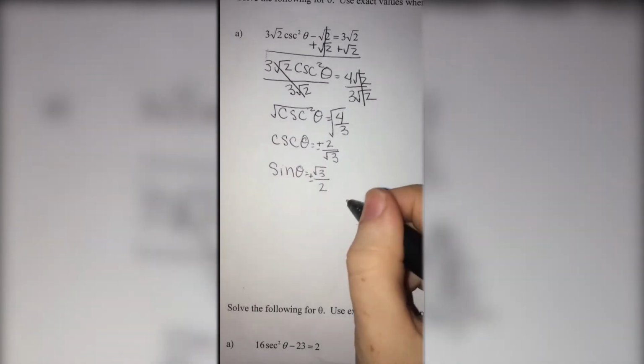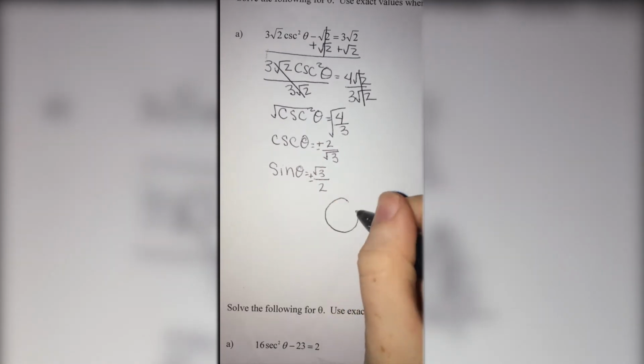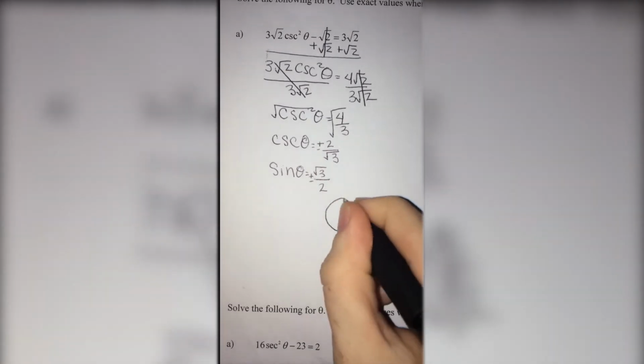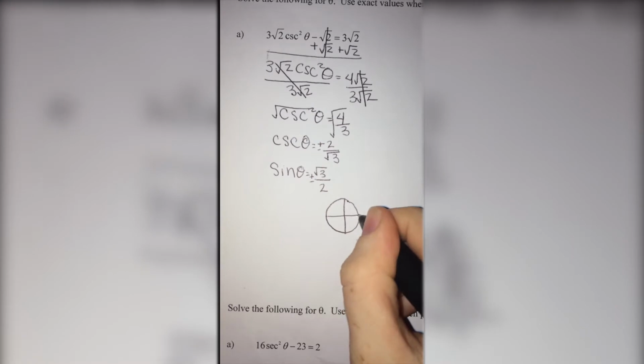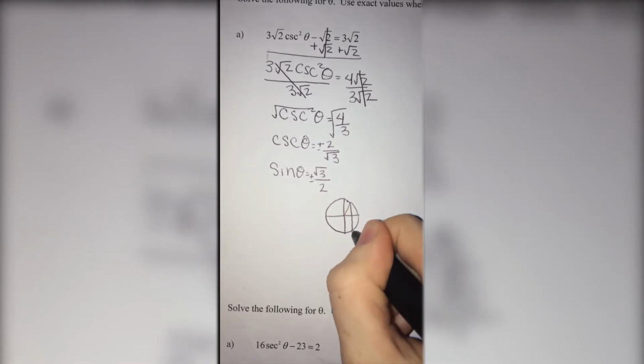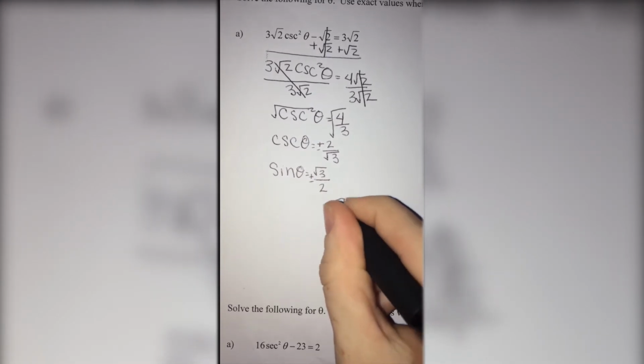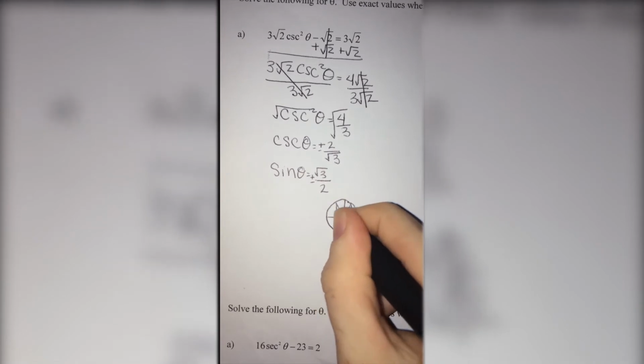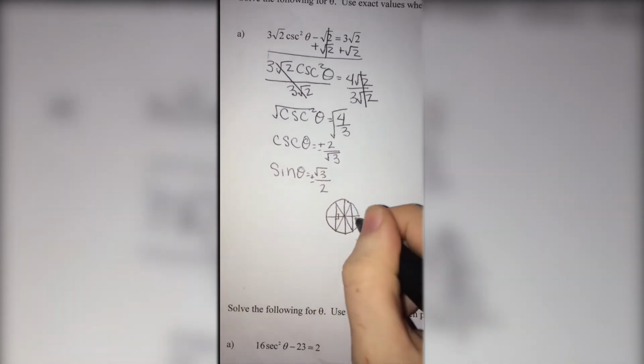Now that you have sine theta equals plus or minus root 3 over 2, we suggest drawing a unit circle, on which you draw a triangle, or rather 4 triangles, with reference angles of 60 degrees. This shows all 4 of your answers.